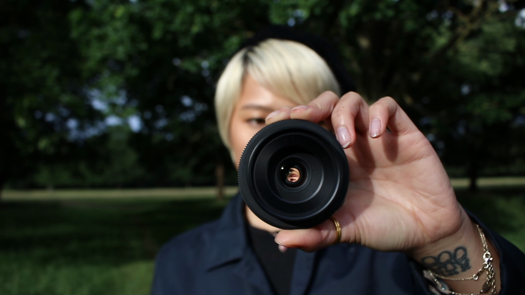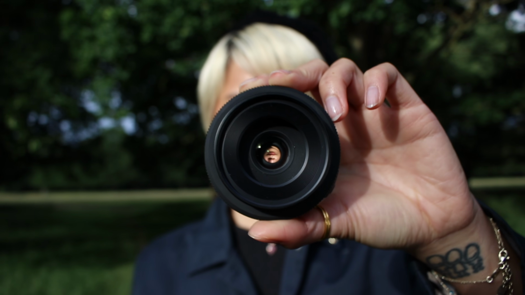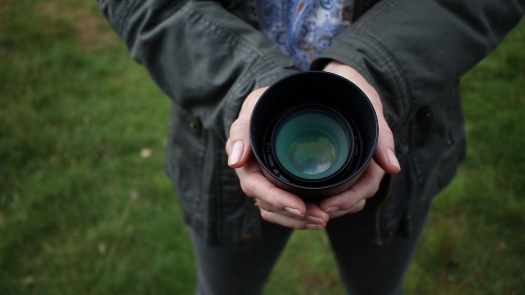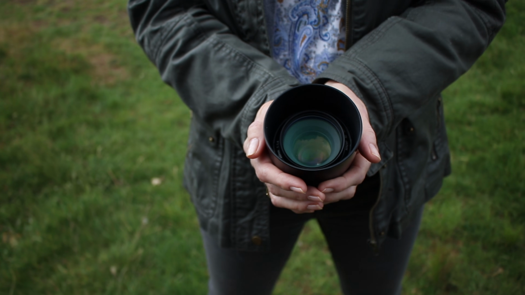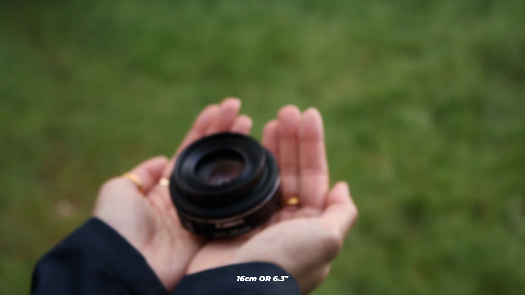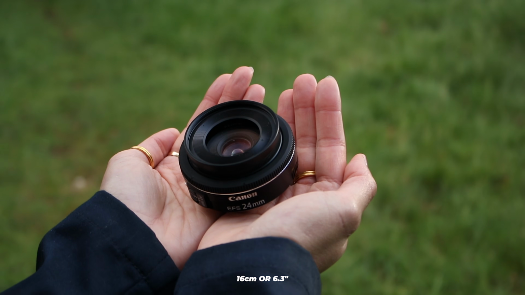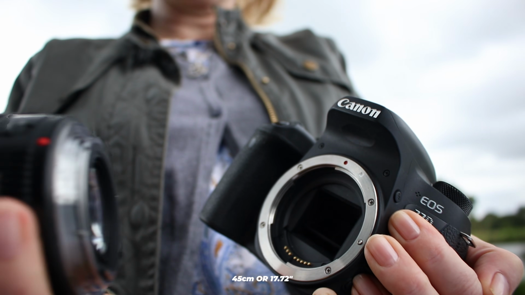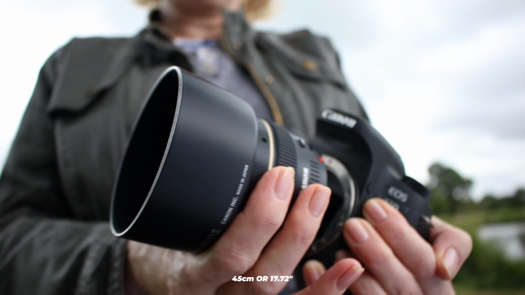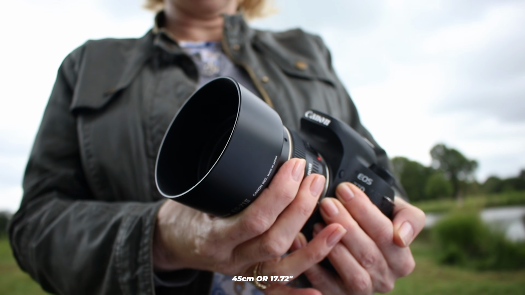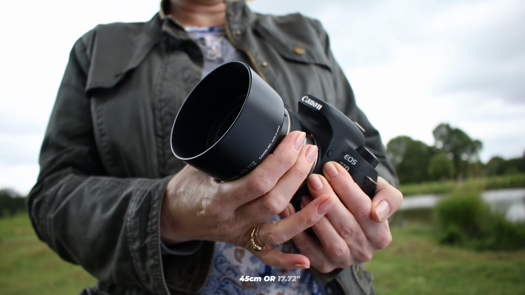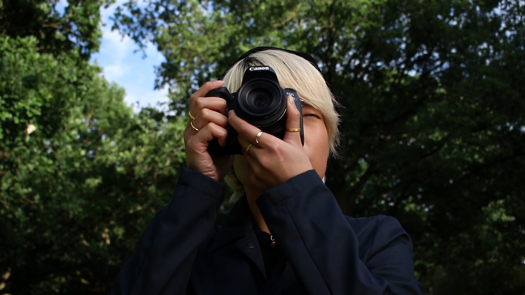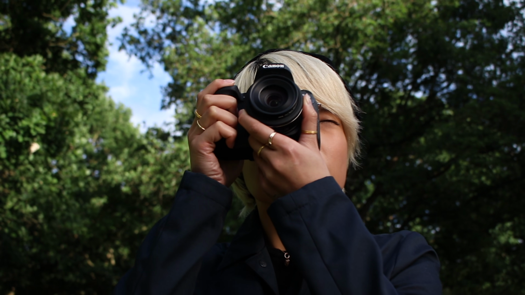Like the human eye, a lens needs to maintain a certain distance from the subject to be able to focus. As a result, when considering which lens to purchase, it's important to know what its actual minimum focusing distance is. In the case of the 24mm lens, the minimum focusing distance is 16 cm or 6.3 inches. Meanwhile, the Canon EF-50mm f1.4 lens requires a minimum distance of 45 cm or 17.72 inches. I remember I was really confused when I came across this issue for the first time, so I figured I'd point it out to you and thus save you some frustration.